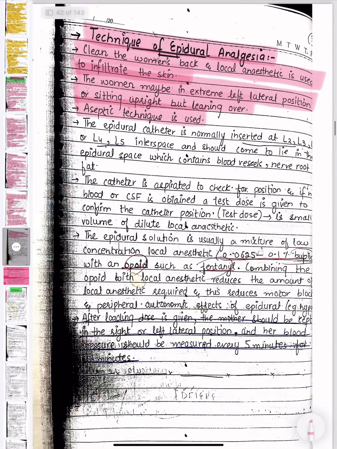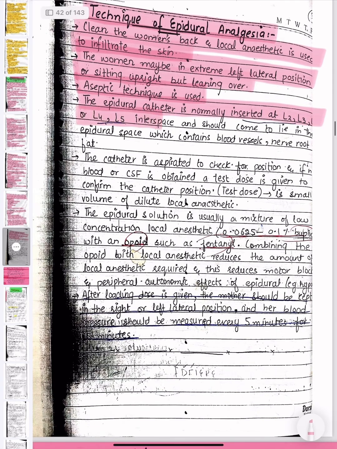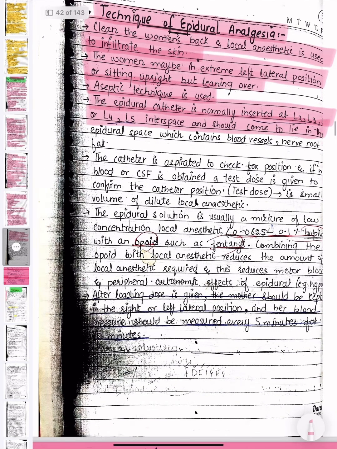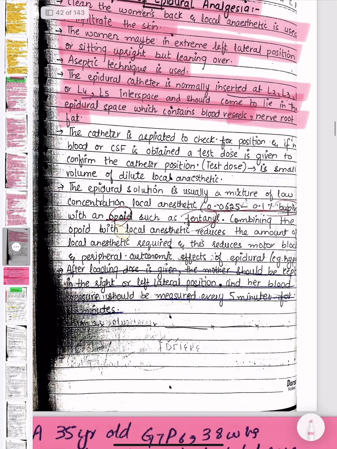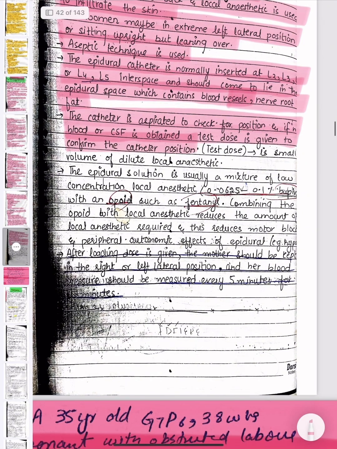Aseptic technique is used. The epidural catheter is normally inserted at the L2-L3 or L4-L5 interspace and should come to lie in the epidural space, which contains blood vessels and nerve roots. The catheter is aspirated to check for position, and if blood or CSF is obtained, a test dose is given to confirm the catheter position. The test dose is a small volume of dilute local anesthetic.